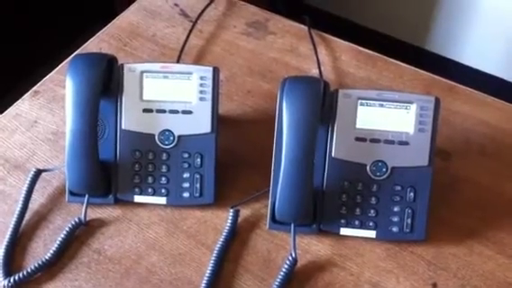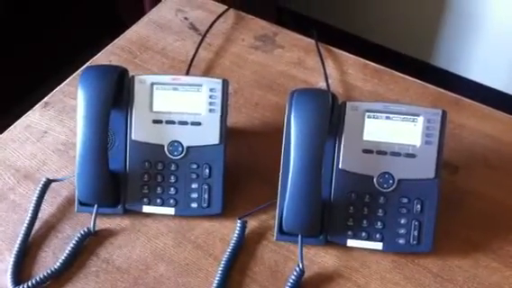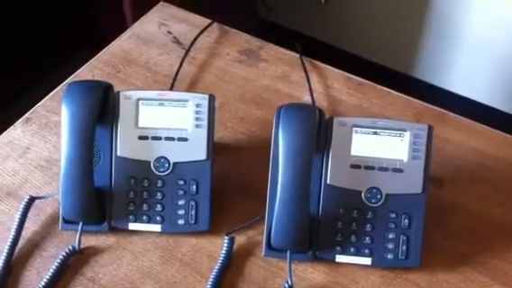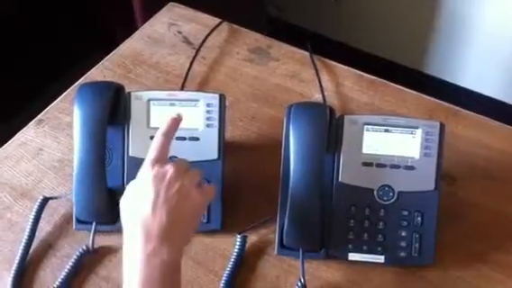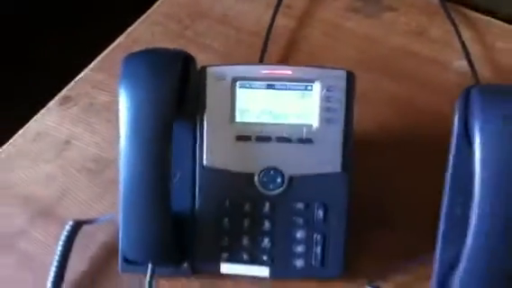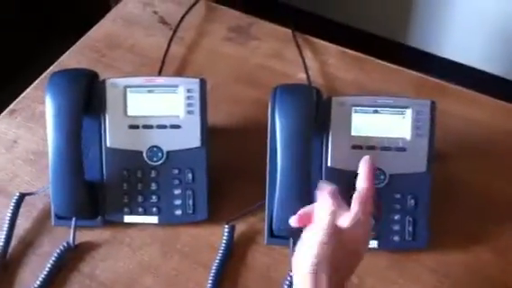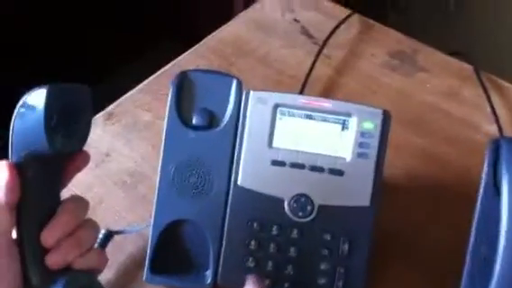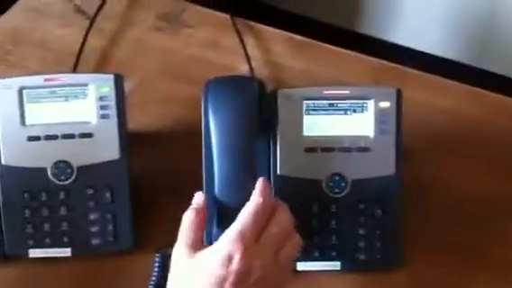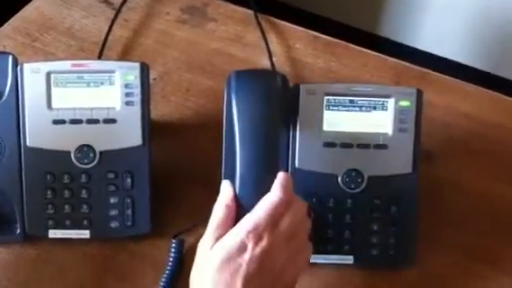In this session, we'll look at the Cisco IP phone SPA504G. Some of the common features we're going to look at today: the first thing you'll notice is the username and the extension associated with this phone to personalize it. Every phone has that. They're each different. If we want to call a phone, all we do is pick up the handset and dial the extension. And then over here, they're able to pick up the phone and the call is initiated.